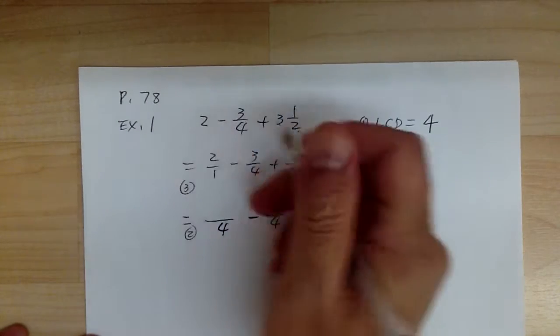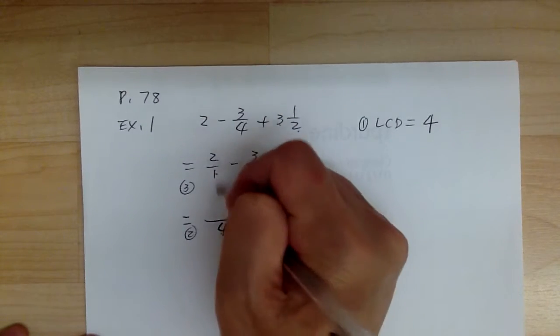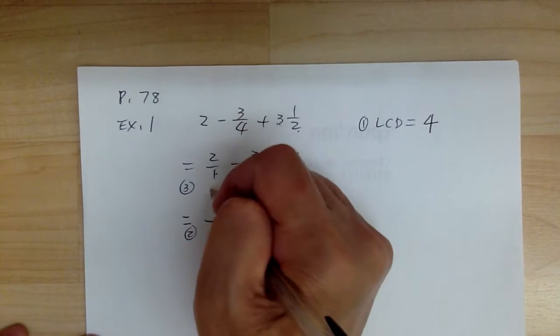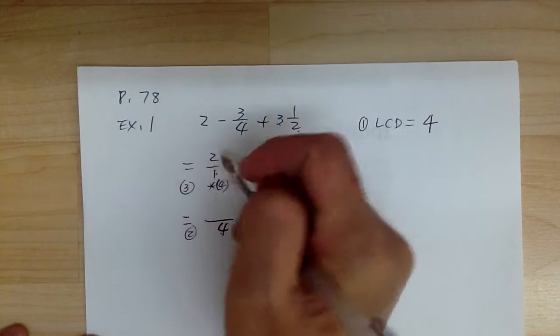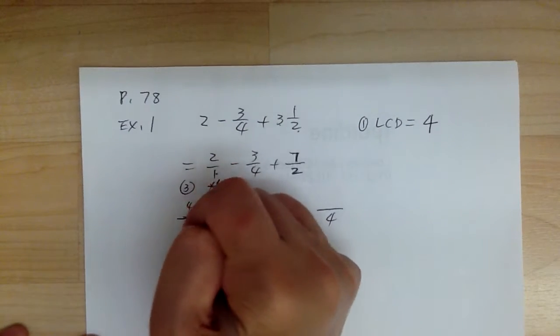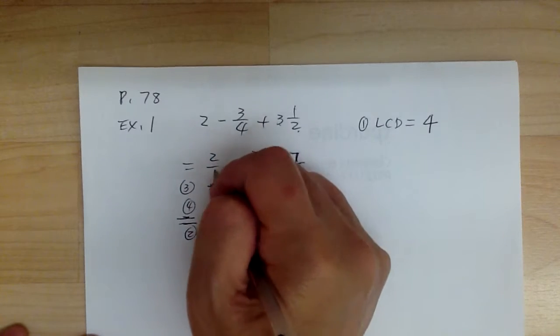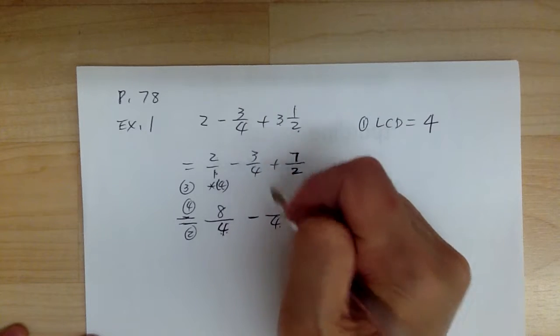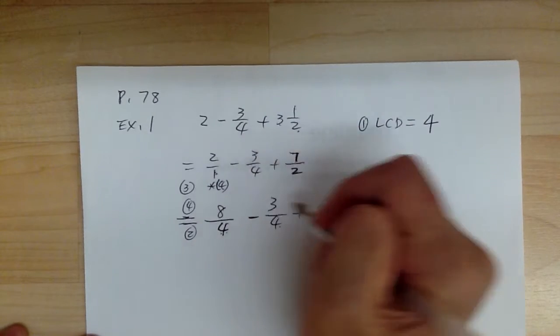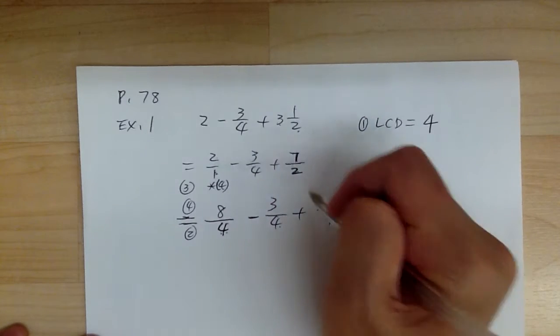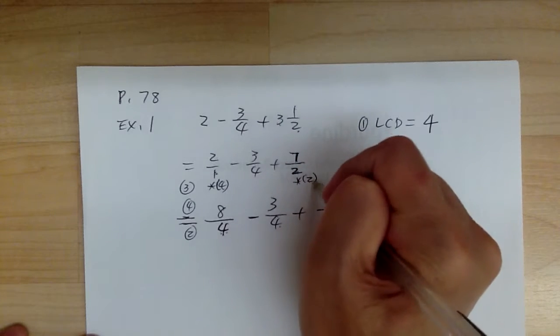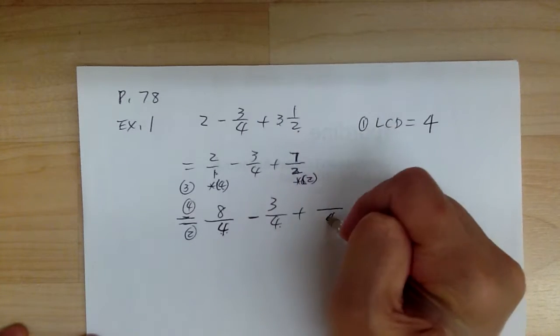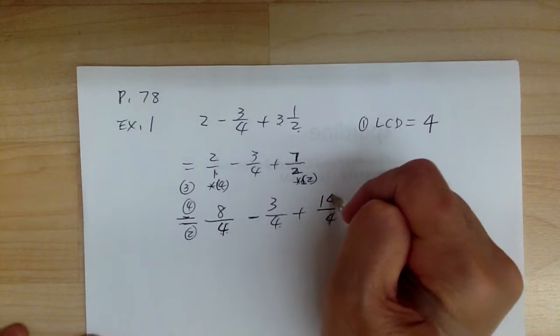Step 3 is to figure out how you're going to get from here to here. What do you need to multiply? So this one you need to multiply by 4. So that's your step 3. Then step 4 is multiply out. So 1 times 4 is 4, 2 times 4 is 8. Same thing over here. So this one, you don't have to do anything. So leave it alone, so it'll be 3. This one, from 2 to 4, you have to multiply by 2. So 2 times 2 gives you 4, 7 times 2 gives you 14.